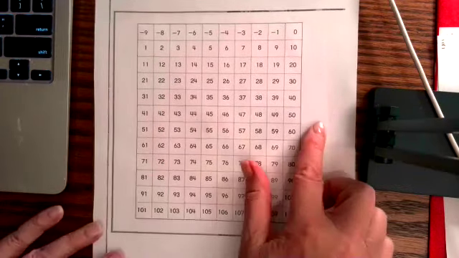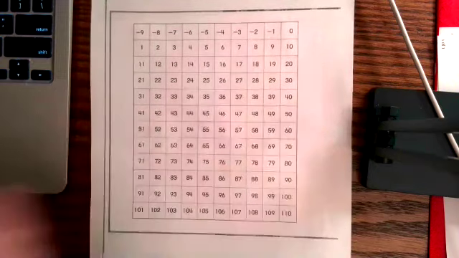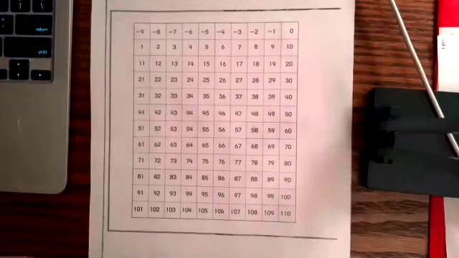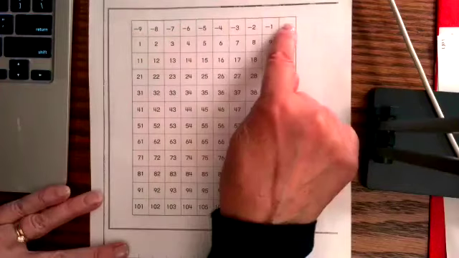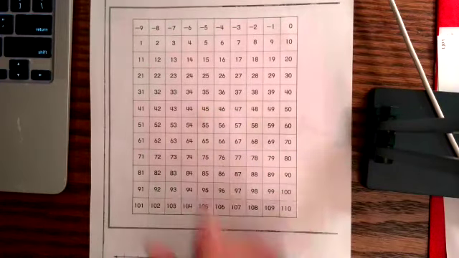Now, you might think for first and second graders to have these negative numbers up here is not a good idea, but on the other hand, they need to know from the very beginning that numbers do not start at 0. They go on forever in both directions. So this row starts with -9 and goes to 0. Now we do a little exploration on this so that they're familiar with the hundreds chart.